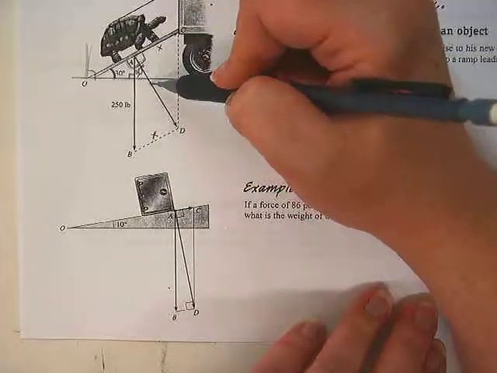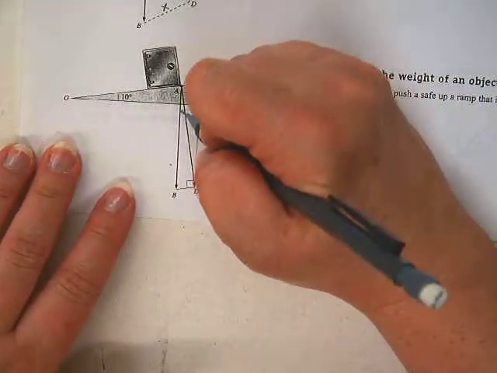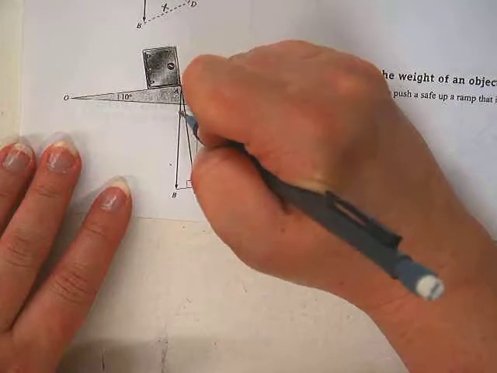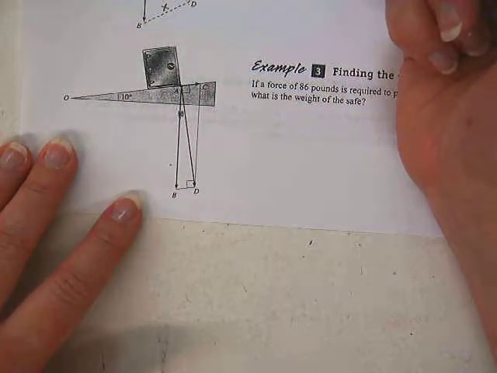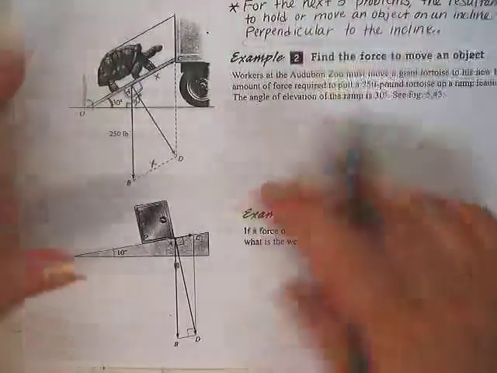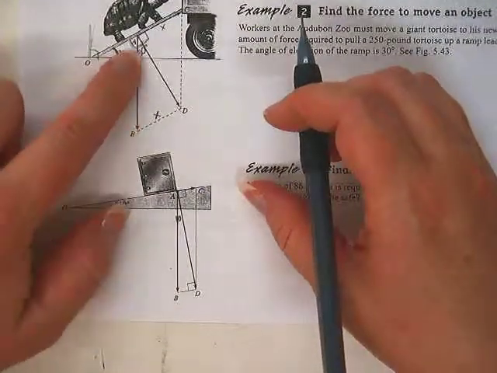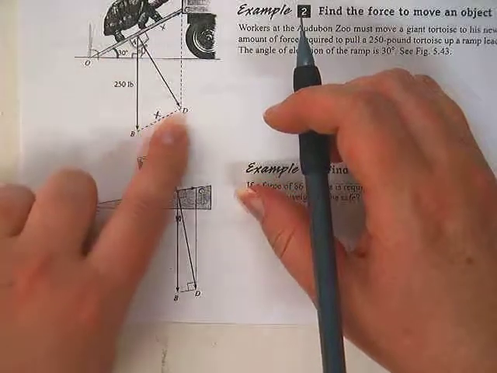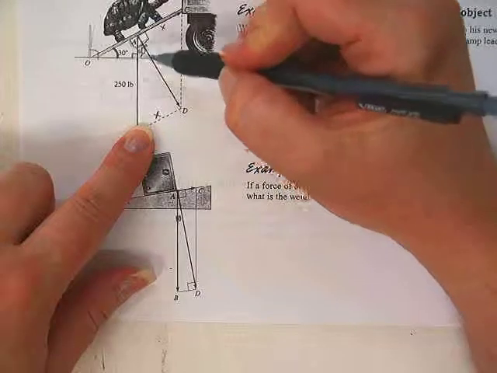Wait, so it's always the ground angle? Always. This ground angle and this angle between the weight and the resultant will always be the same. So like in the next picture we're doing, this angle right here will be 10 because the ramp is 10. Okay. All right. So that angle is 30.